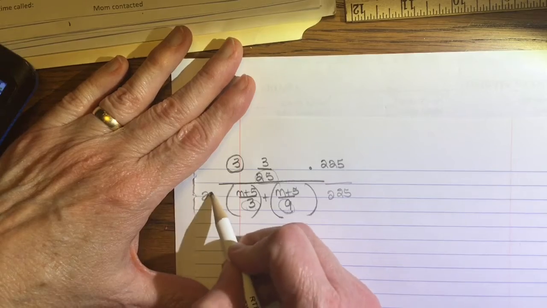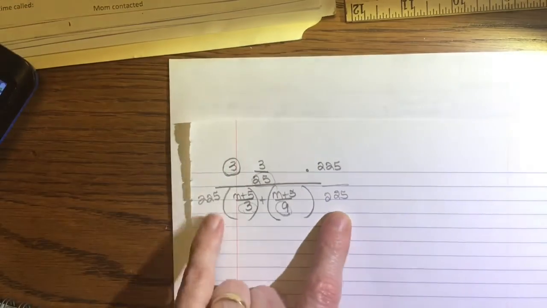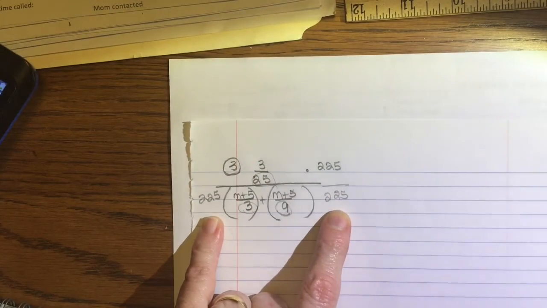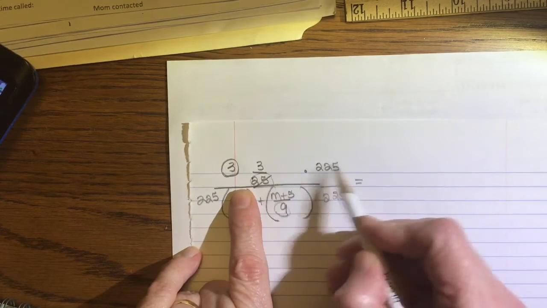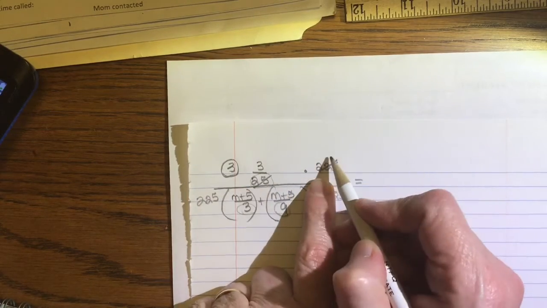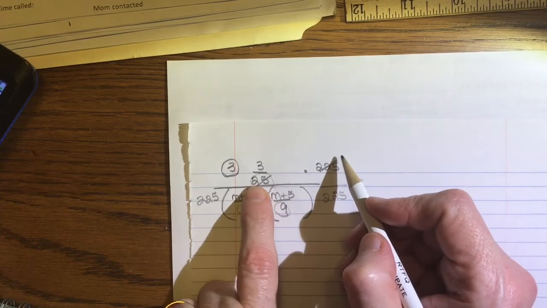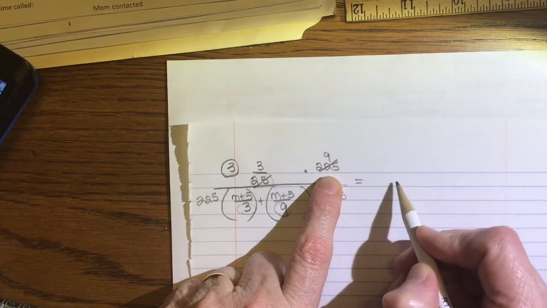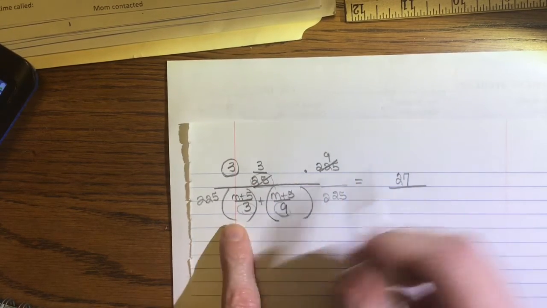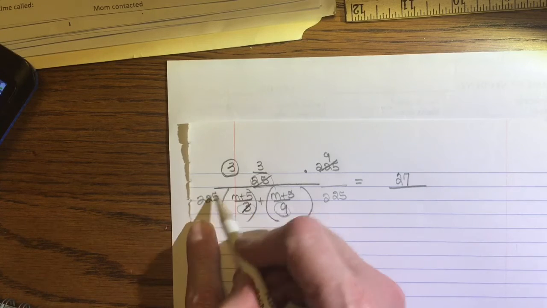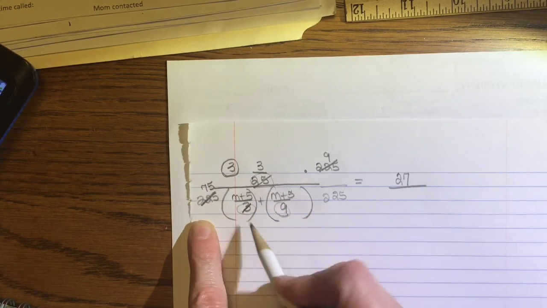I'm going to go ahead and do it like this. I'm going to distribute the 225 to both of these. So on top, 25 goes into 225. Remember, that's your goal, is to get this to a 1. So you want to cancel. It goes 9 times. And then on the bottom, 3 goes into 225 75 times.